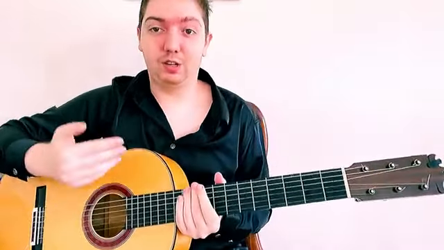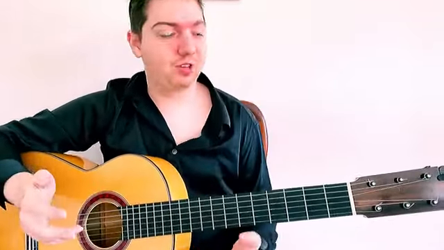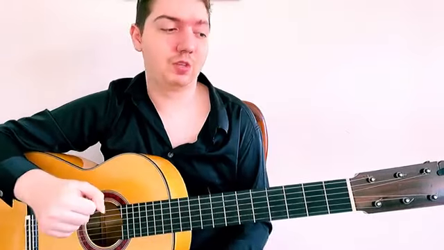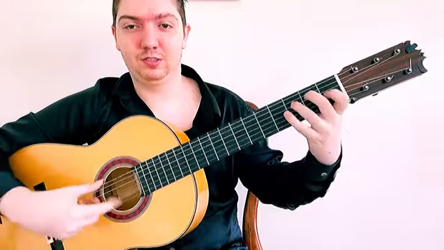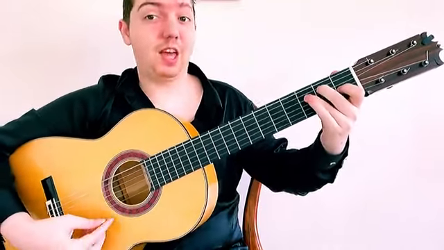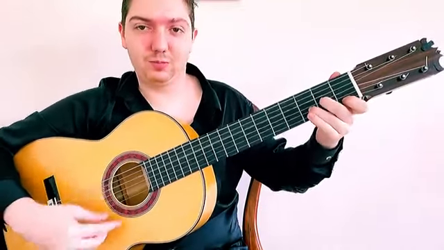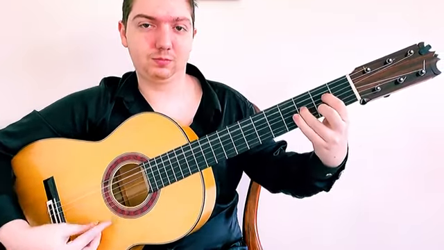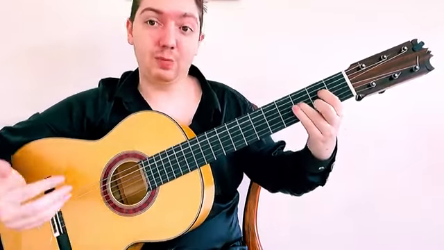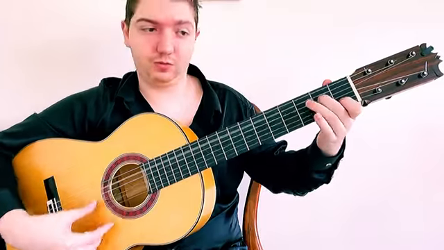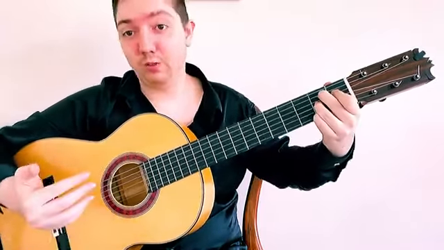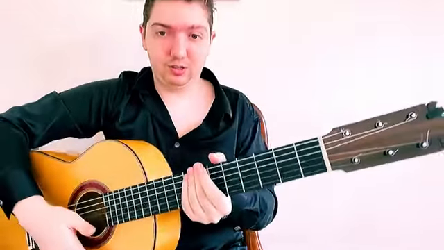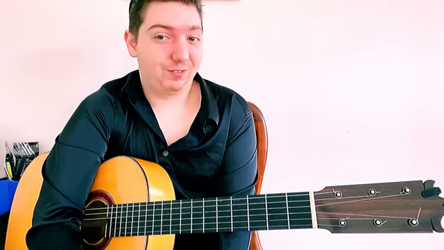So now we have a Paco version. So just from this lesson, you have 3 different keys that I gave you. We have the E flamenco Andalusian cadence. We have the A flamenco Andalusian cadence. And we have the Paco Entre dos Aguas version. These are great for practicing rumba. So have fun with these, but also find your own chord progressions and have fun with it.